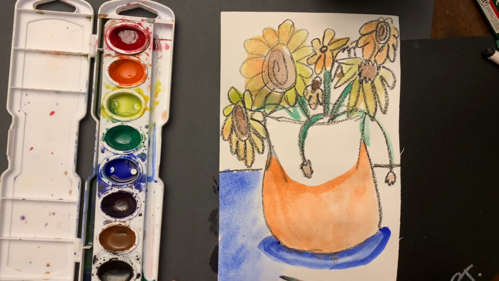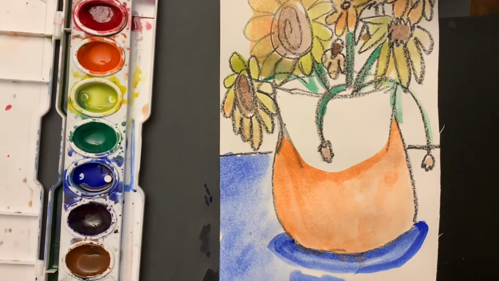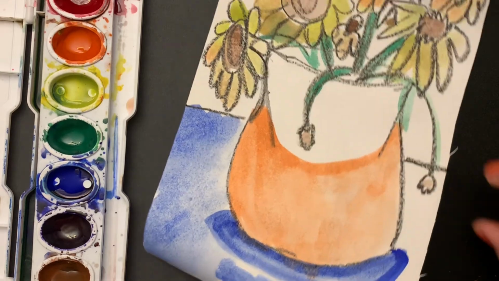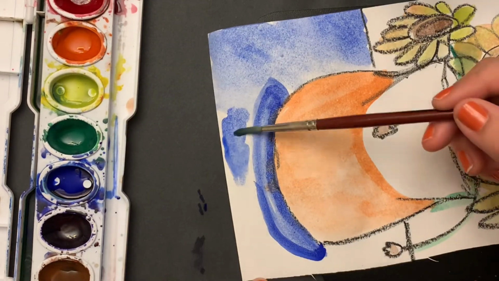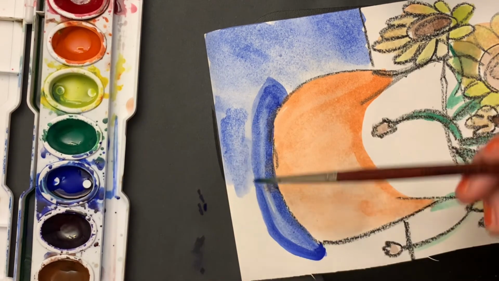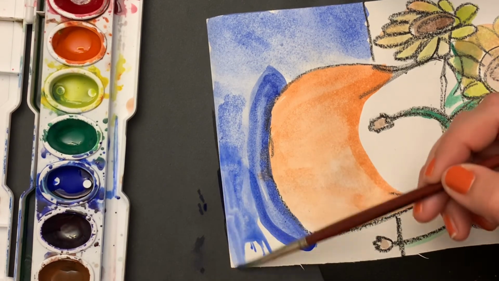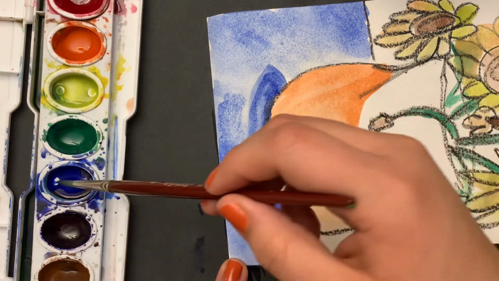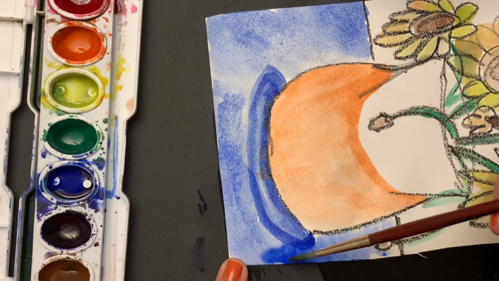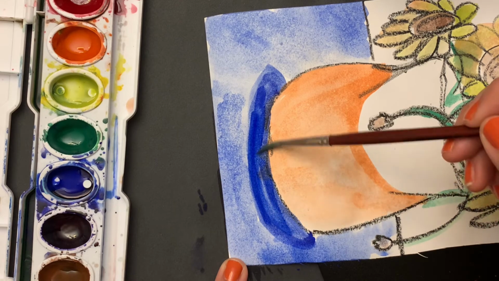Remember, to cover a lot of space, I like to paint on the side. I'll show you guys like this. I like to paint on the side of my brush. I'll zoom in. I'll turn it to the side. Just like this. I'm not painting on the tippy top of my paintbrush. I'm painting on the side of my paintbrush. There you go. Make it a little darker right here. There we are.